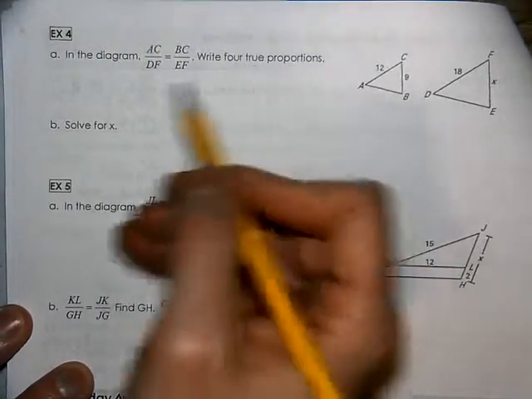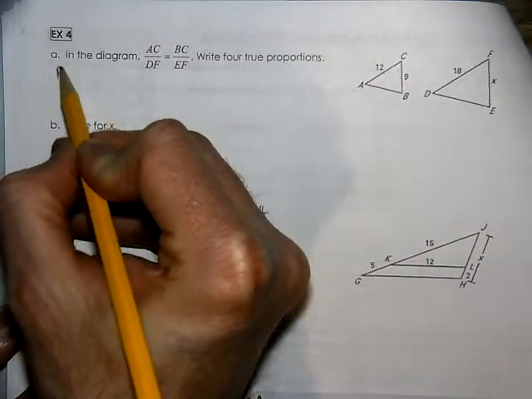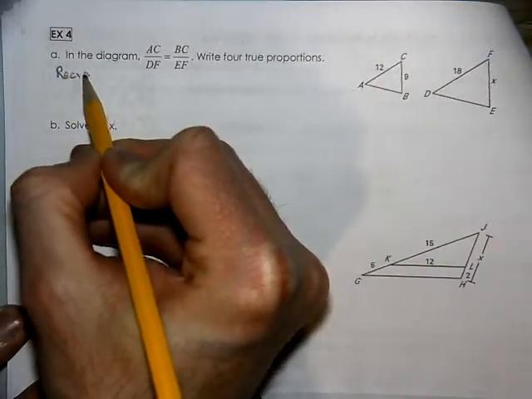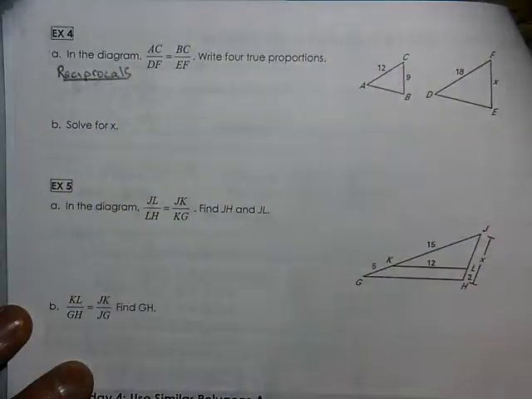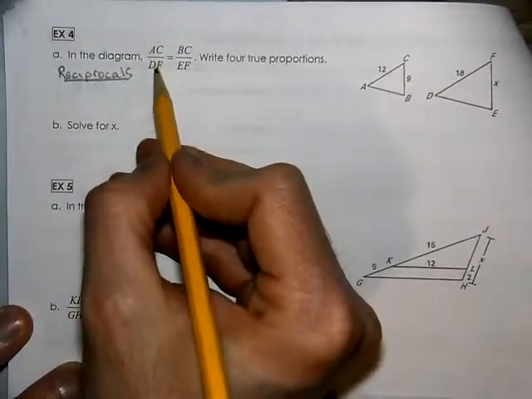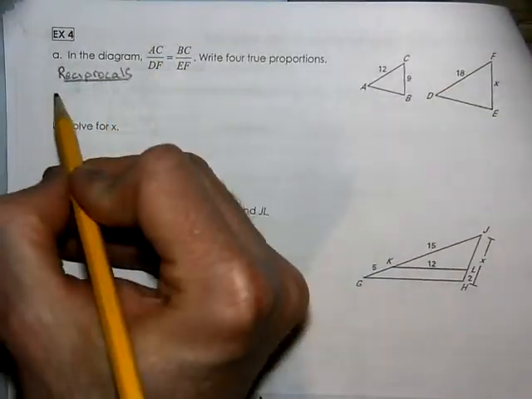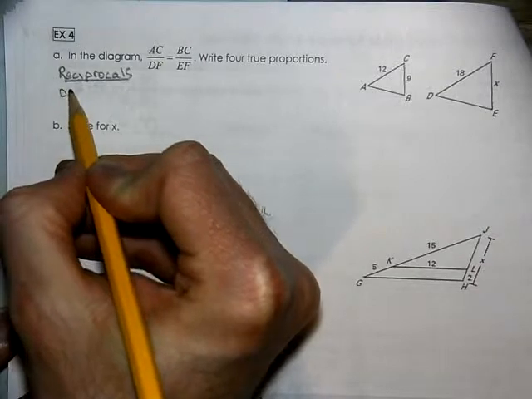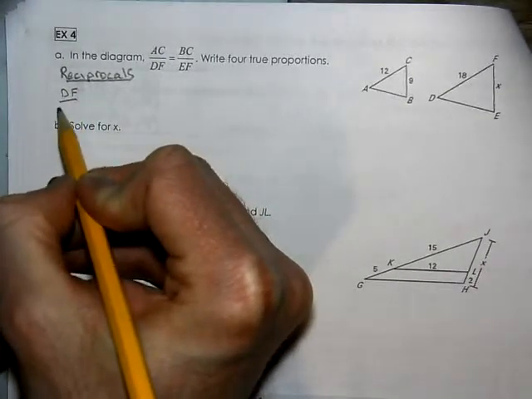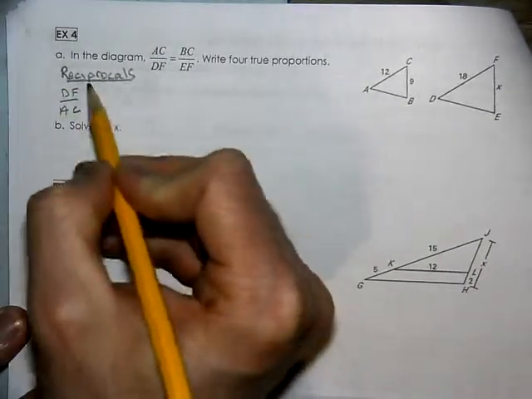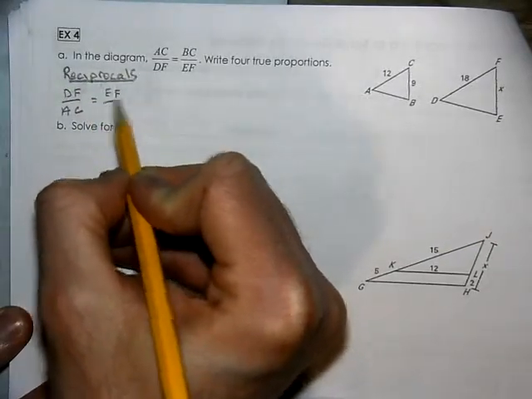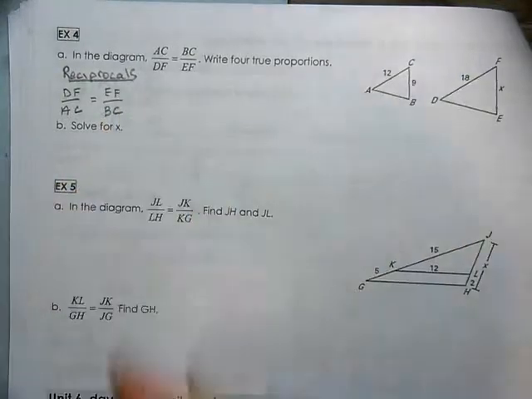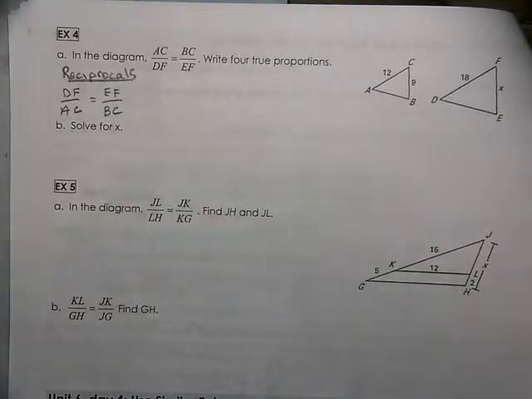So one of the properties that we've talked about is reciprocals. If we start out with the one that they give us, the reciprocal of that would be to take the number on bottom and bring it to the top, and switch that with the top. Switch the bottom with the top. Turn the fraction upside down. So that should be another true proportion.